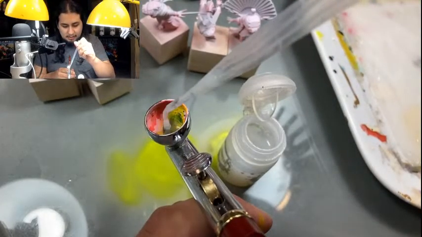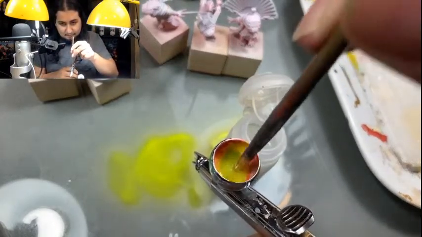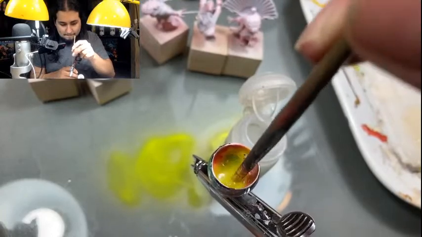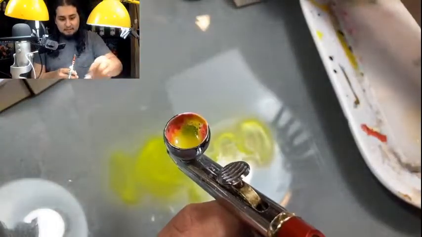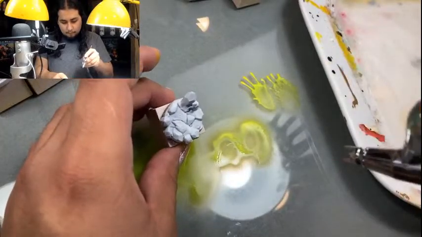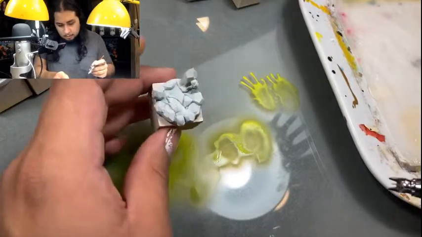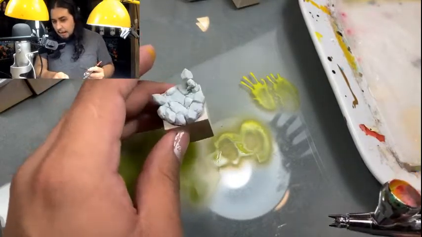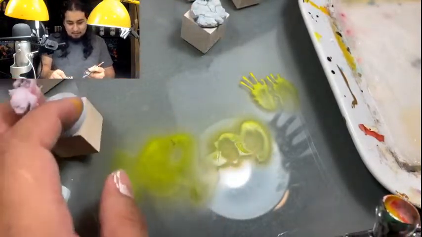I want just a hint of yellow. All right, that's looking better. Here, I'll try it out on one of these bases. All right, that's probably hard to tell on camera, but it is very slightly yellower, and I think that'll be perfect.